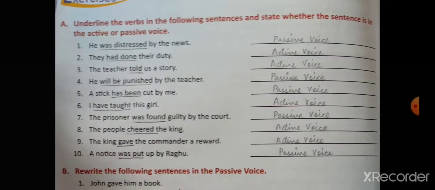This was the end of the explanation part of the chapter. Let us come on to the exercise. First is, underline the verb in the following sentences and state whether the sentence is in active or passive voice. The easiest way of finding whether a sentence is in active or passive voice is: whenever the sentence is in the passive voice, it will always have the word "by" in it.